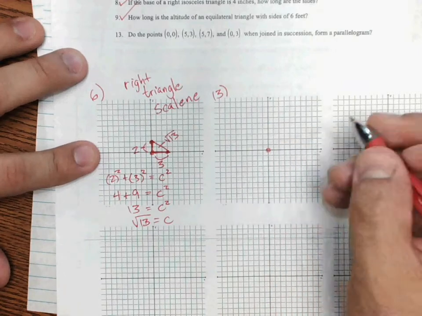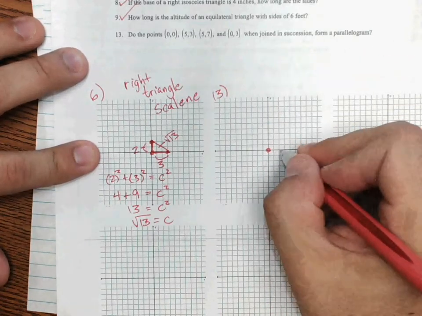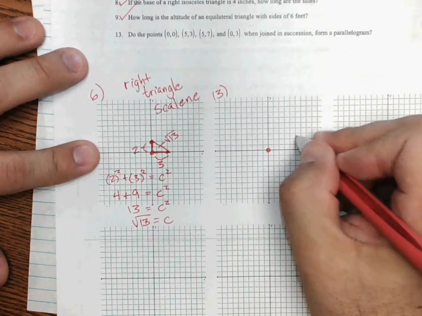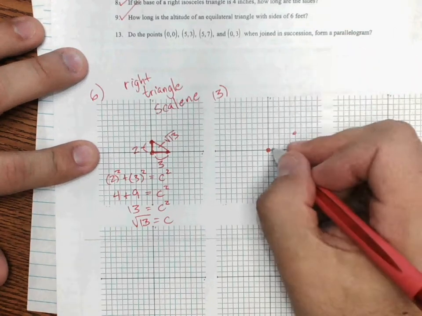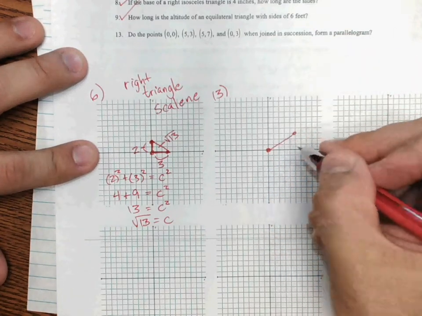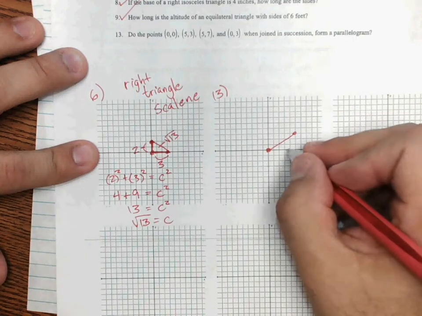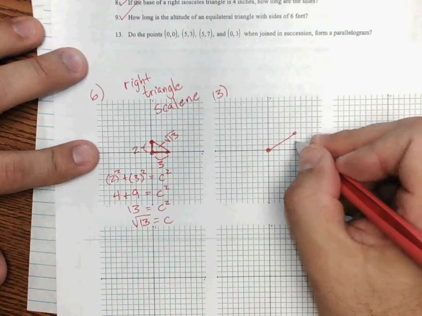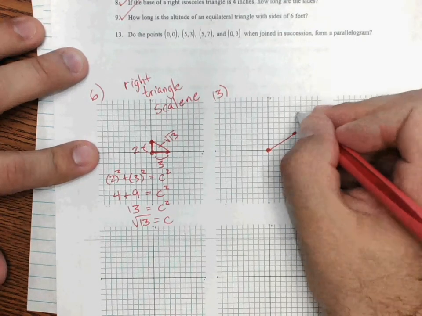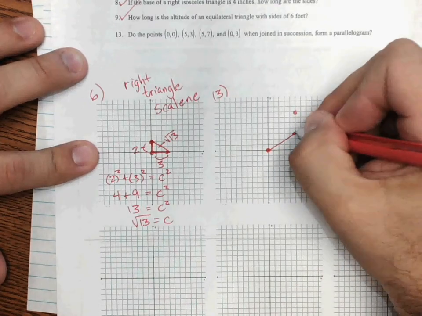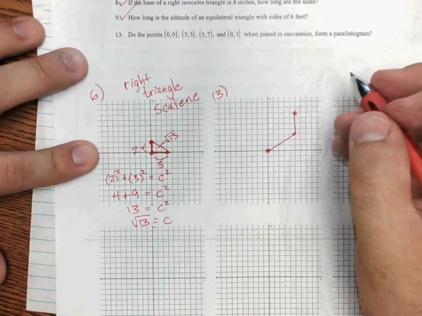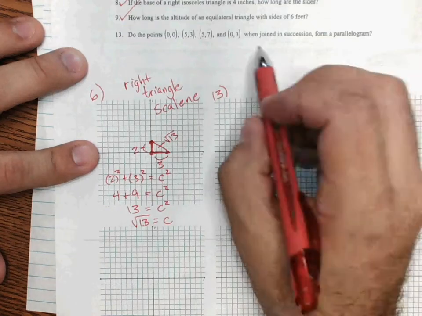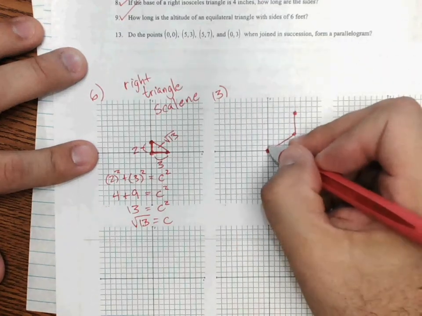0, 0, then 5, 3: 1, 2, 3, 4, 5, 1, 2, 3. And it says in succession, which means we're going to join them in the order they show up. 5, 7. It's 5, 1, 2, 3, 4, 5, 6, 7. And then 0, 0. Oh no, 0, 3. 0, 3, 1, 2, 3.